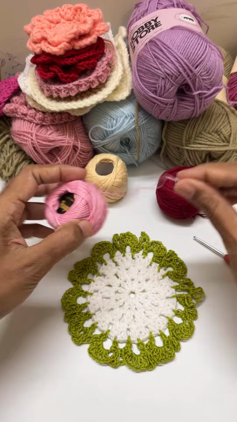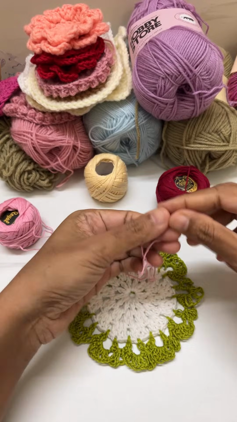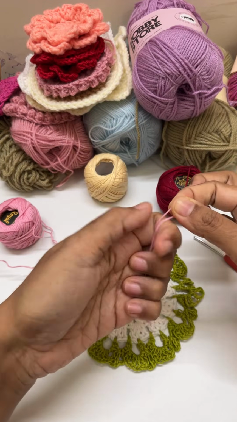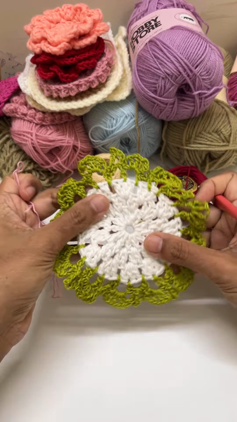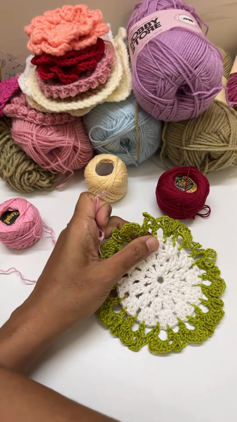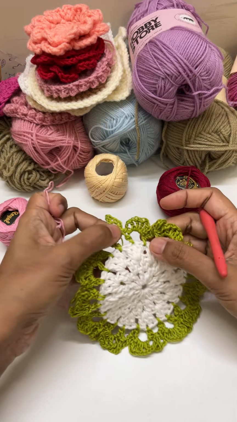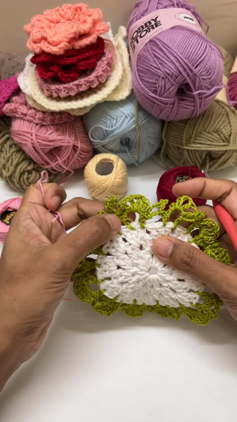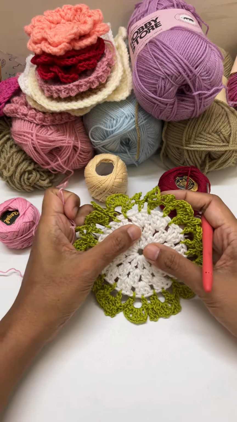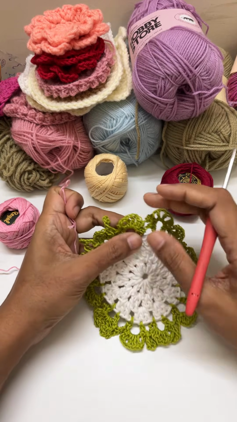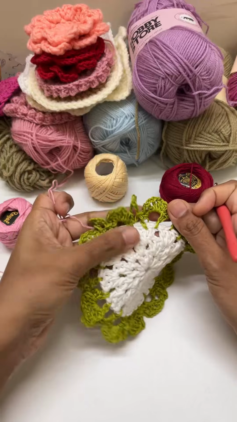Okay, so let's make the first flower of this wonderful, beautiful coaster. We're going to hold our yarn like this, and this is the base of the flower. People who didn't attend and don't know, I have taught this in my previous live, so you can refer to my previous live session and learn how to make this coaster.